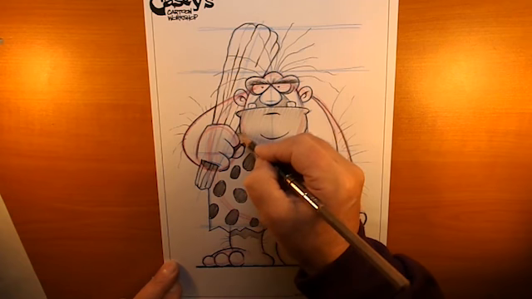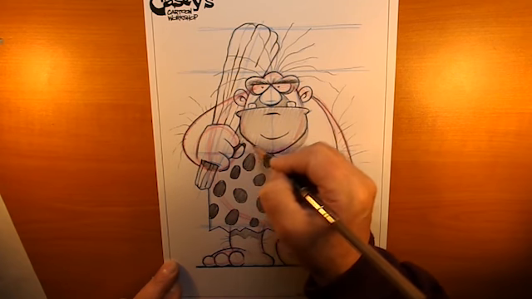And I'm going to put a little bit of shadow in here to accentuate the hand and the club of it.